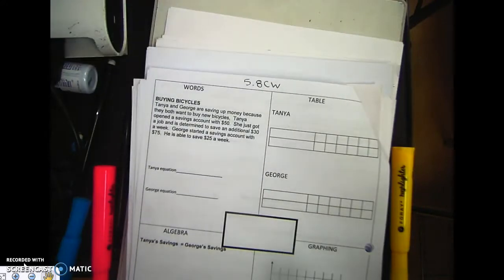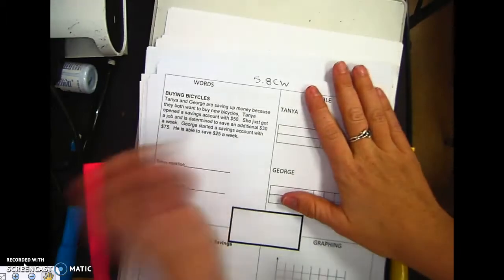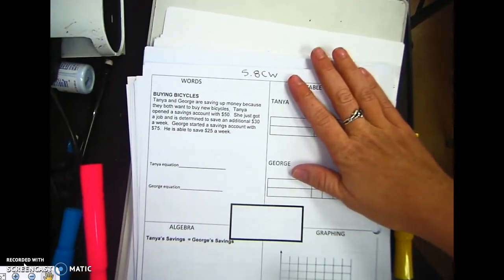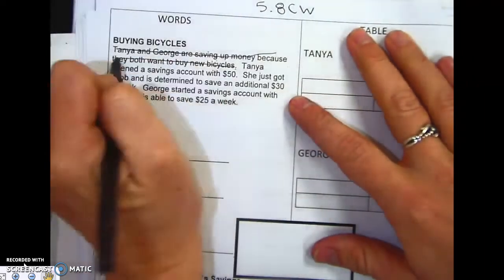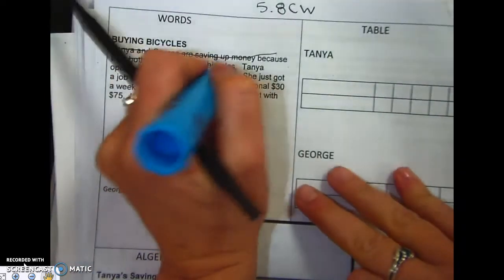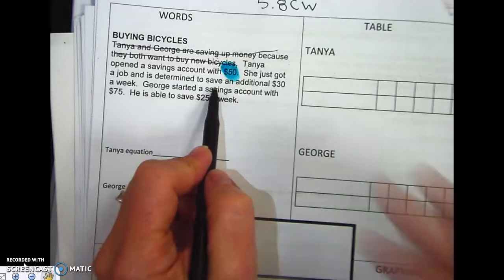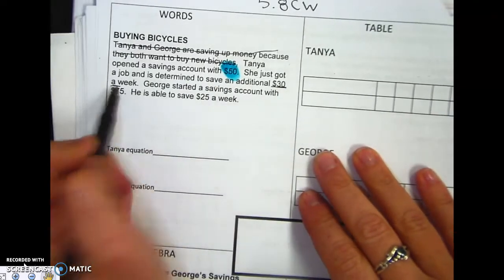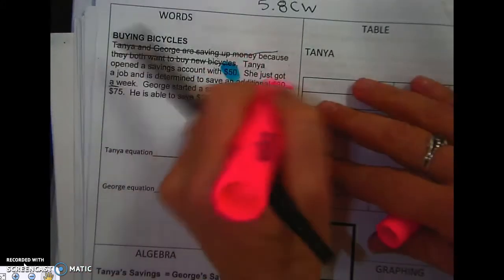Okay, 5.8. So let's look here. Tanya and George are saving up money because they both want to buy new bicycles. To me, nothing really seems important there, so I'll cross it off. Tanya opened a savings account with $50, so she started with $50. Then she got a job and she saves $30 a week. I know it doesn't say per, but it means per. So that is your pattern.